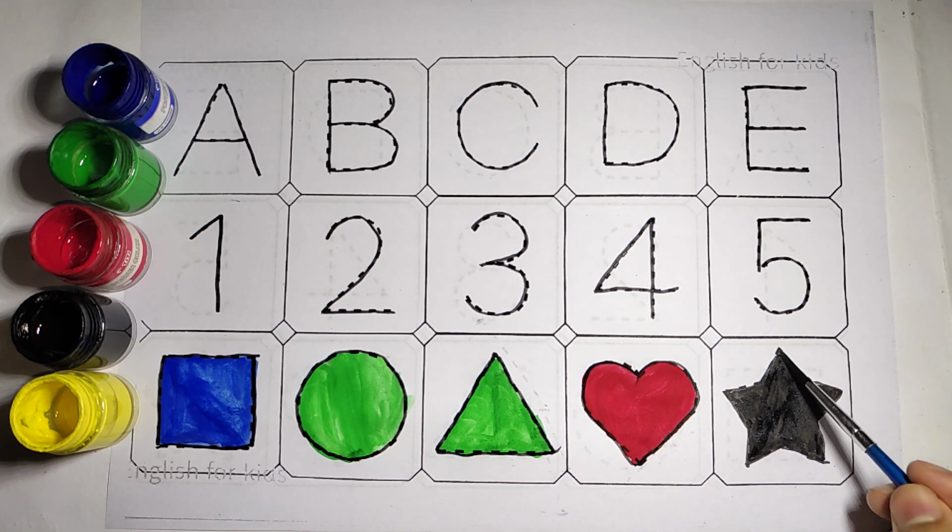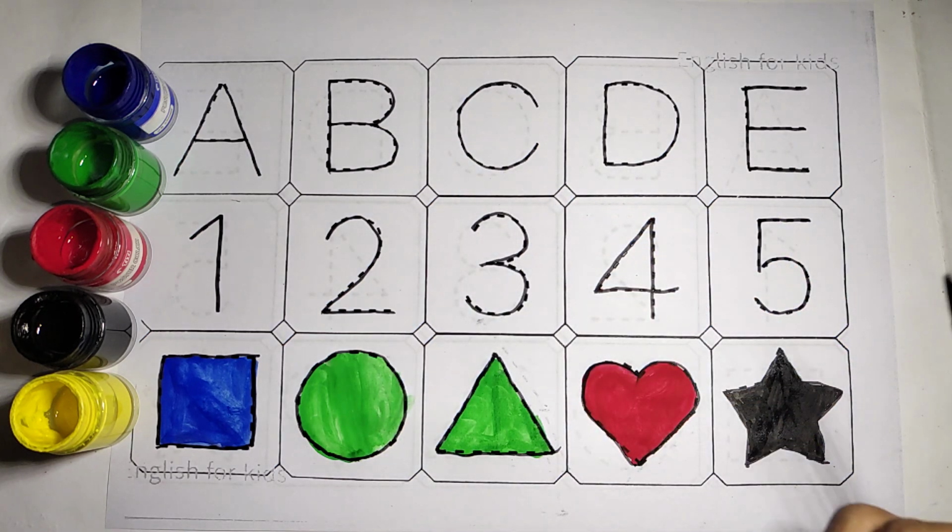The shape of star. Today we draw capital letter alphabets, numbers and 2D shapes.